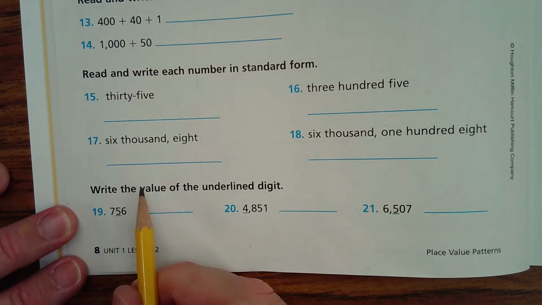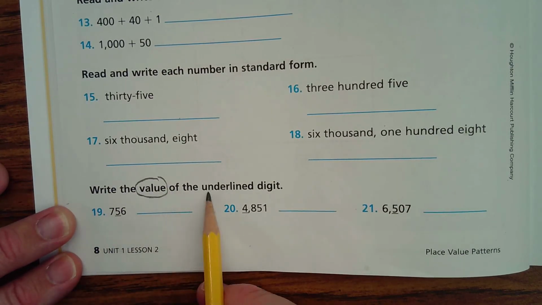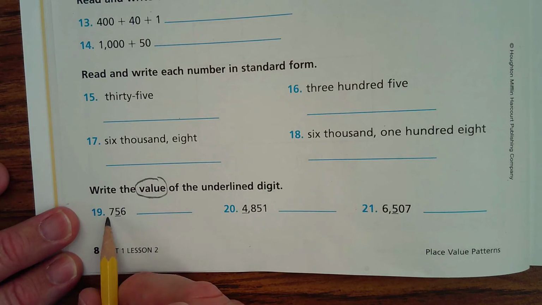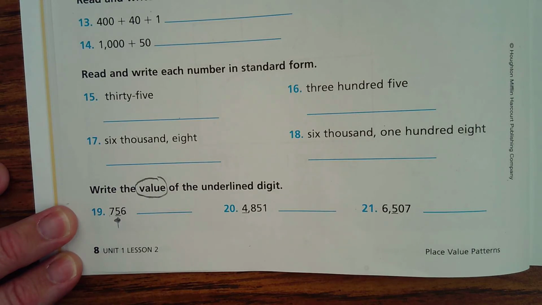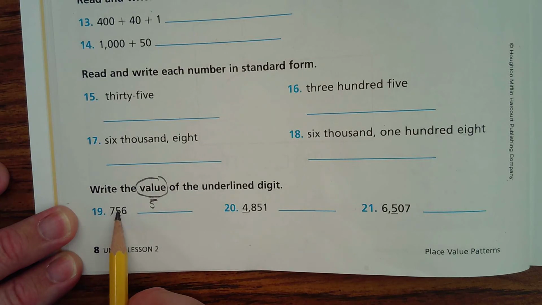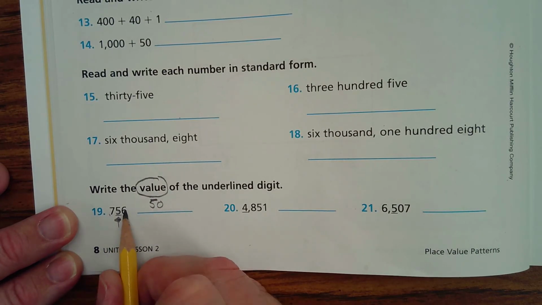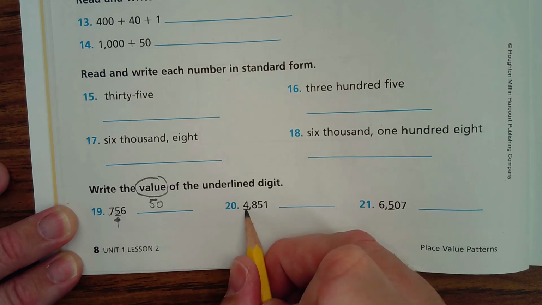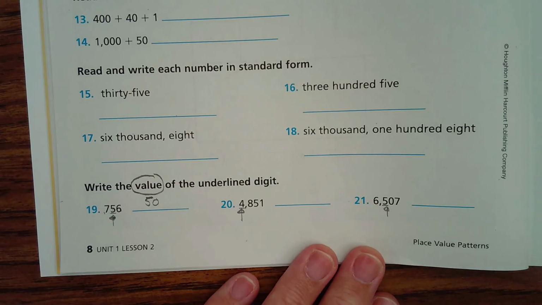this is the one that tricks people sometimes, the value. Write the value of the underlined digit. So in this case, in 756, the value of this one, value means how much is it worth? It's not worth 5. A 5 in this spot is worth 50, right? Because it's 756. So how much is the 4 in this spot worth? And how much is the 5 in this spot worth?